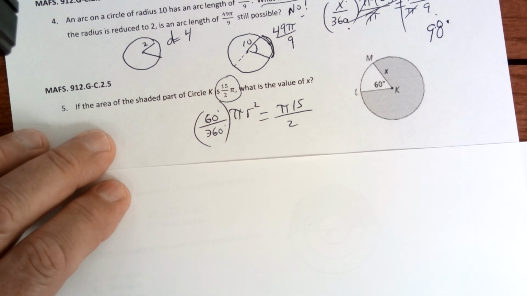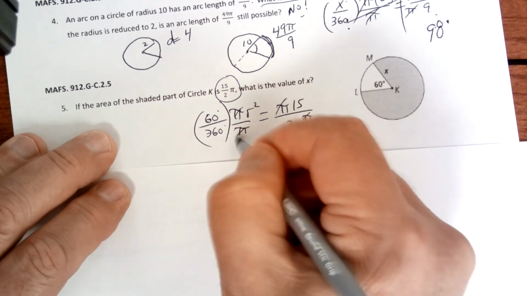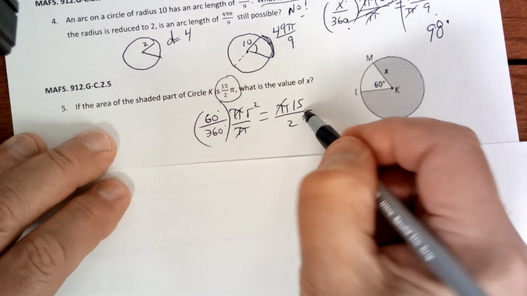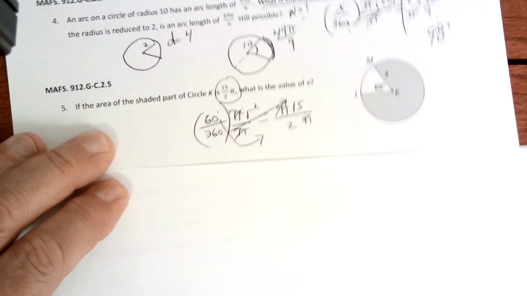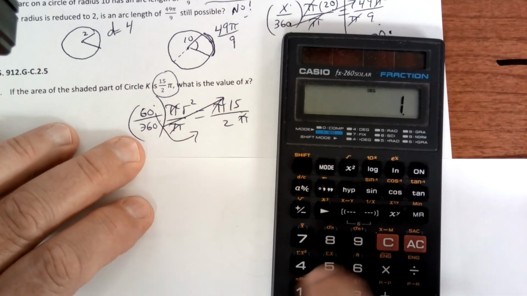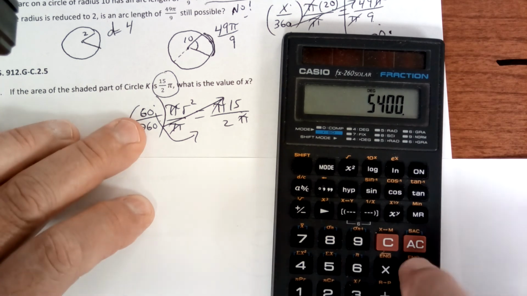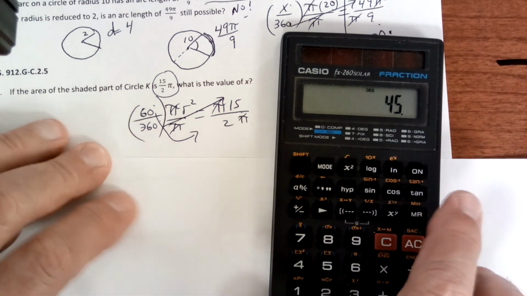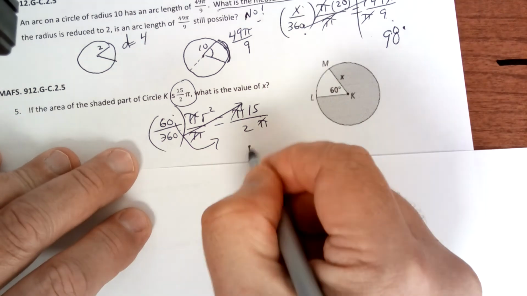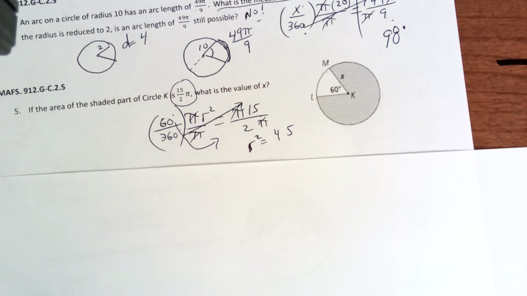Now to do this, I'm going to divide by pi, just to get rid of it. Cancel, cancel, cancel. I'm going to multiply 15 times 360, and then divide by 60. So let's try that. 15 times 360, press equals, divide by 60, press equals, divide by 2, press equals. I get 45. So I get r squared is equal to 45. Now let me think here a minute. Let me make sure I have all of this right.